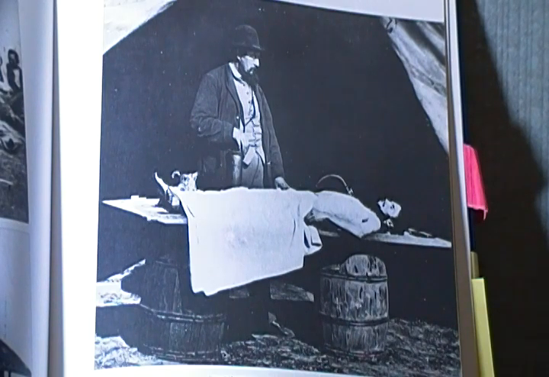Now, this is a mortician who is preparing a body to send it back to a family somewhere. But once again, what is interesting is that the arm and the hand that we see is the left hand and the left arm. The right hand and the right arm are not visible at all.